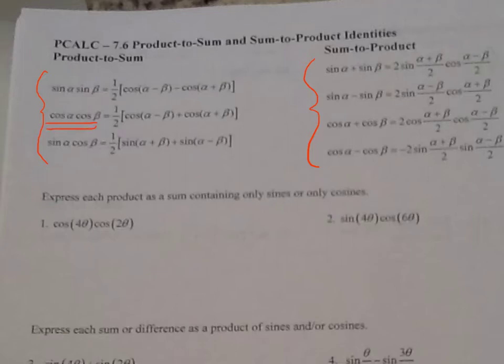And I'm just going to start writing. I'm going to go by the formula. There's a half in front. Okay. This 4 theta is going to be like my alpha, and the 2 theta is like my beta. So here we go. It's going to be cosine 4 theta minus 2 theta, just straight from the formula, plus cosine 4 theta plus 2 theta.